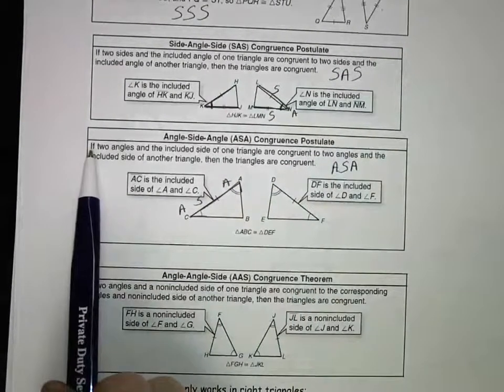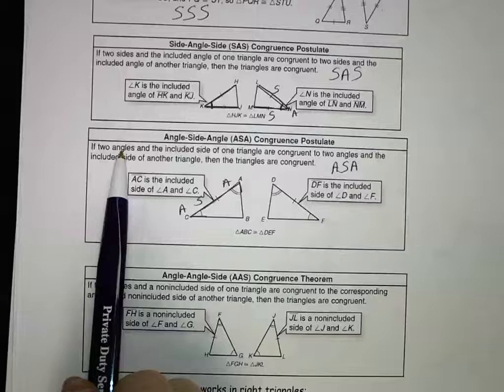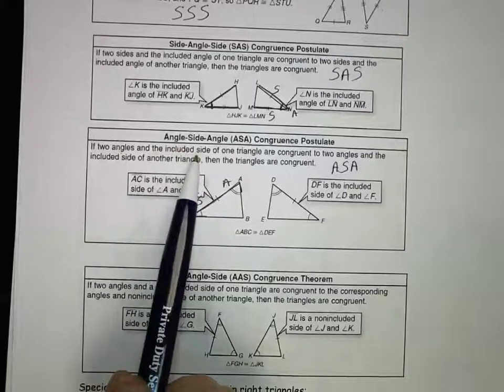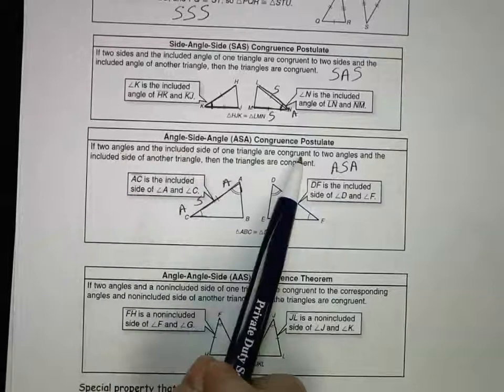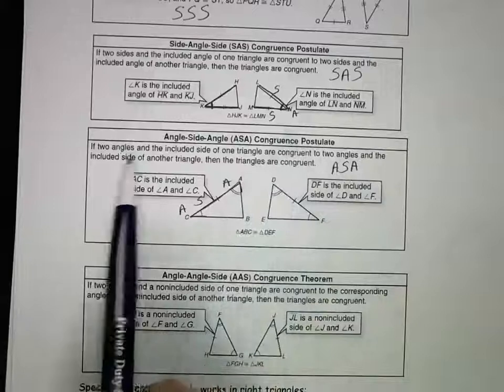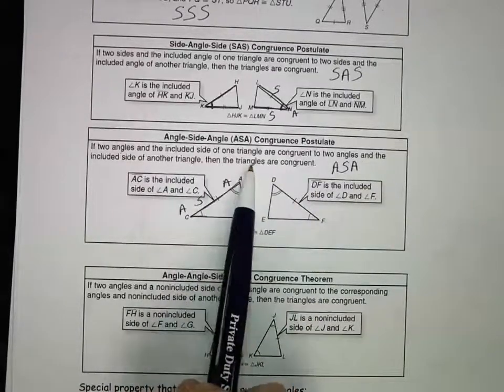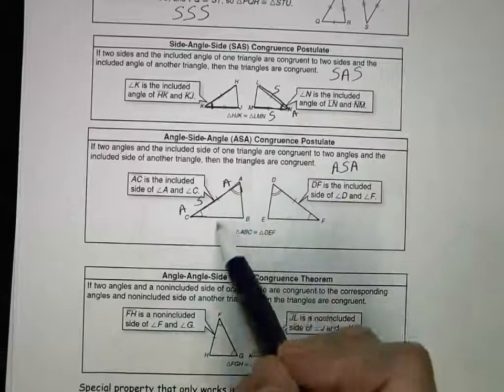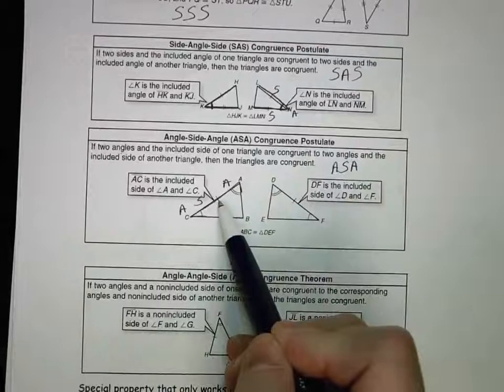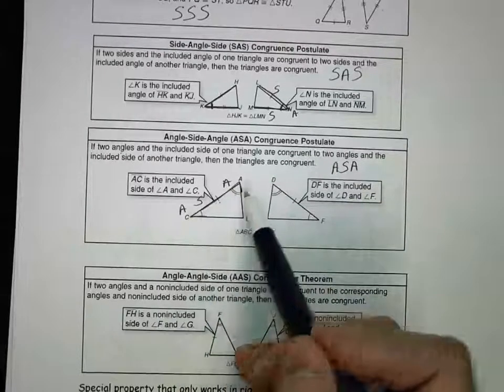And I guess I should read this. If two angles and the included side of one triangle are congruent to two angles and the included side of another triangle, then the triangles are congruent. So in this case, the side is between the angles.